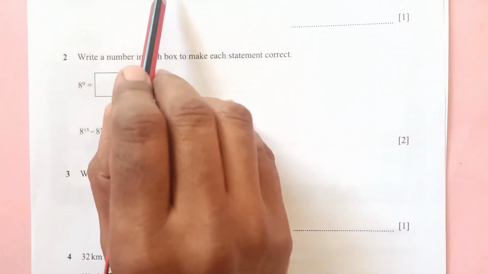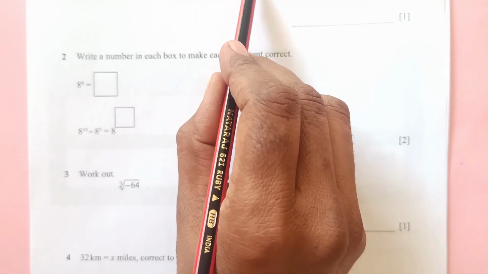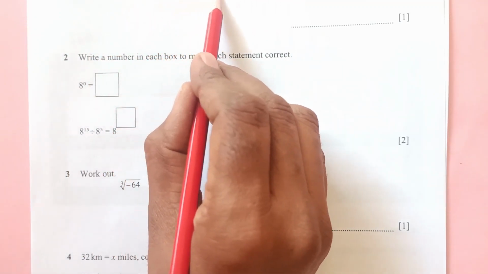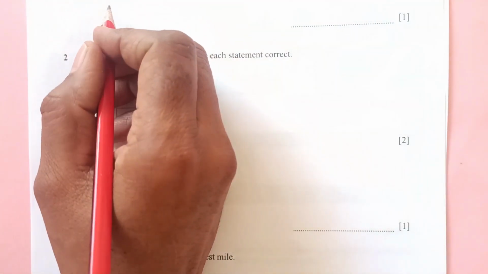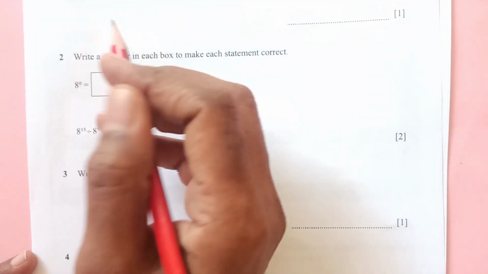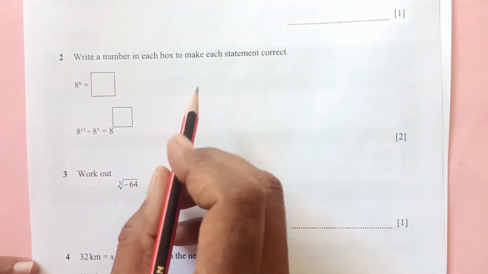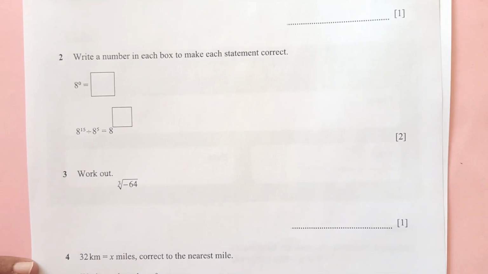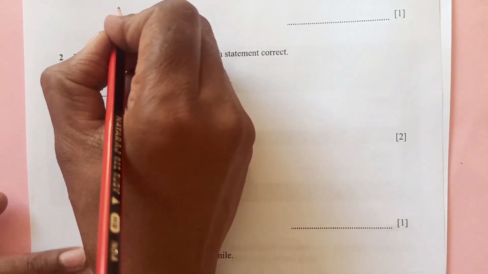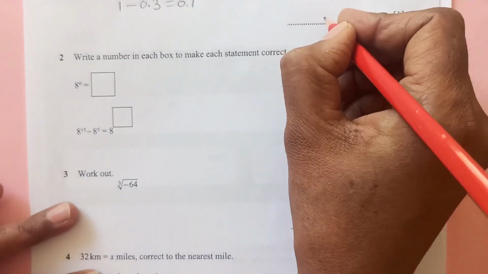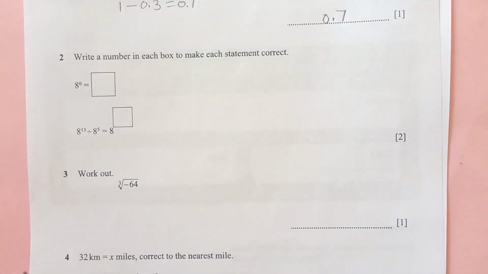The probability Naomi will win her test match is 0.3. Find the probability that she will not win her test match. So you know that the probability of an event happening and not happening is equal to 1. So we have one minus 0.3, that is 0.7. So 0.7 is the final answer.